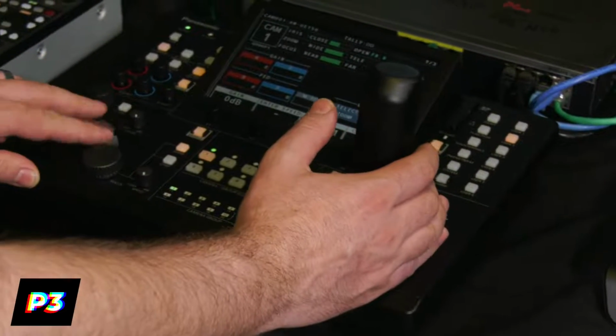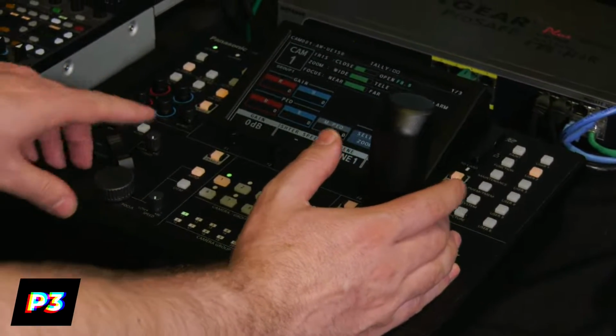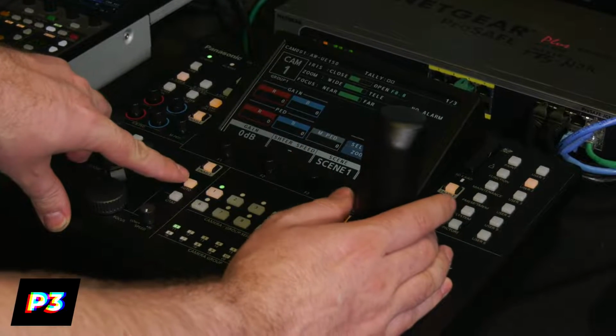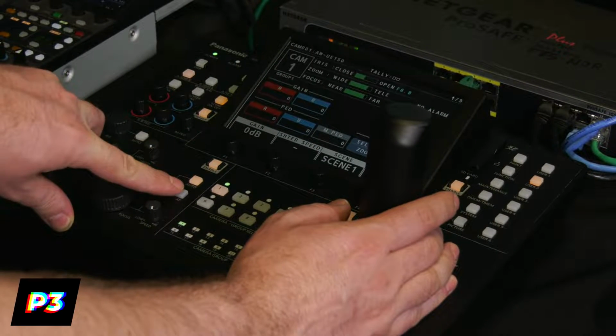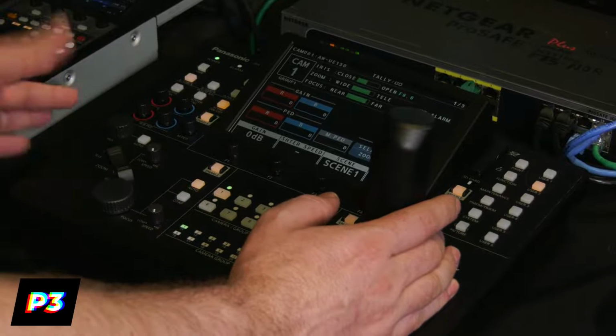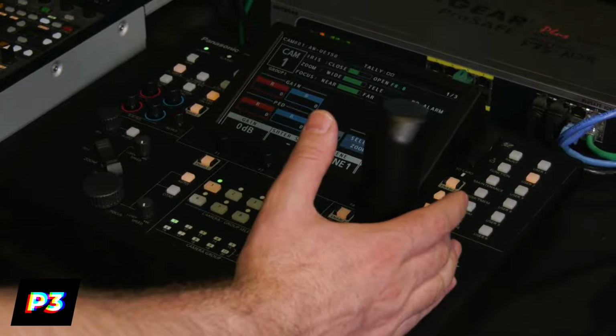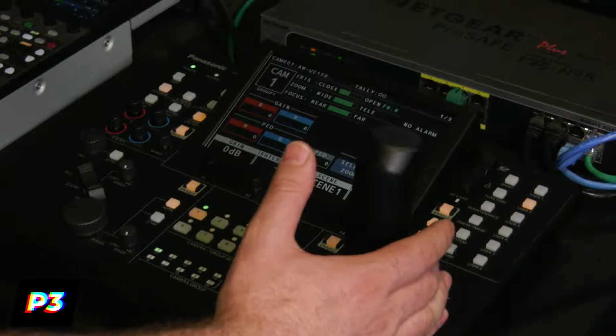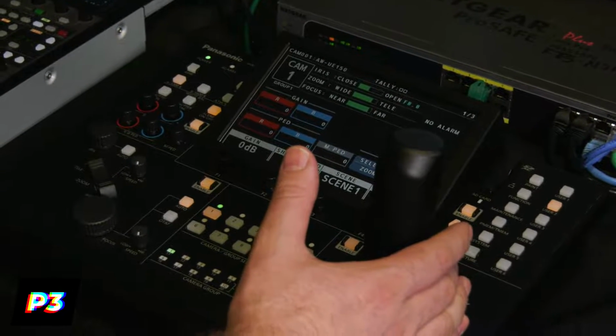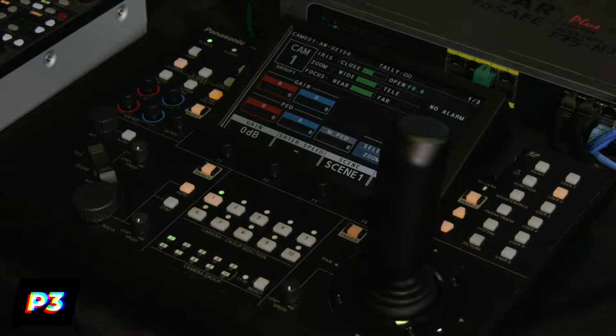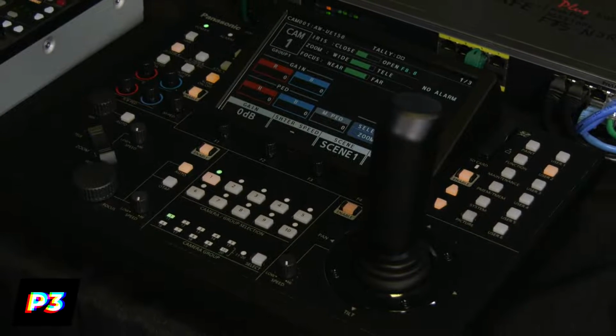You can also have a separate zoom control over here, a separate focus, a nice, very reachable autofocus button, and then just a quick instant autofocus. Iris control is right here. There's a lot of preset memories in this. The presets are stored in the camera, but there's also TMEMs, as Panasonic calls it, so you can do programmed moves in this camera as well.